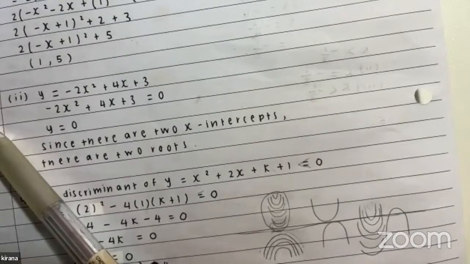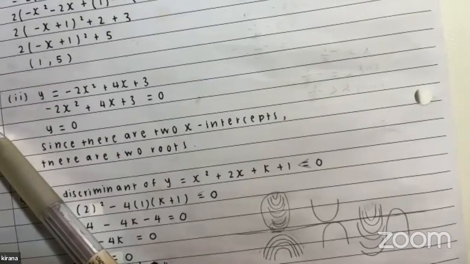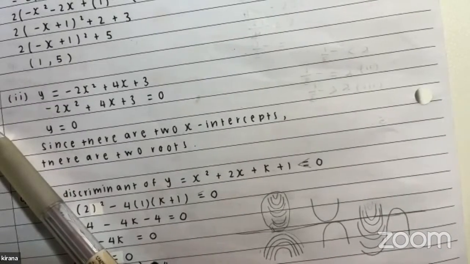Now, where do you apply this knowledge? I choose the correct guy. Oh, it's discriminant smaller than 0. I memorize. Where do you apply it?